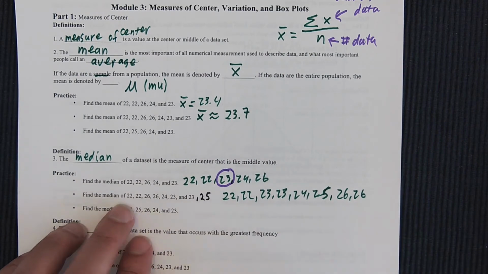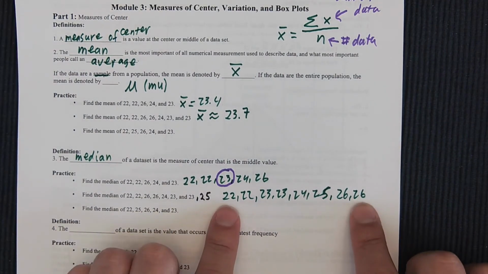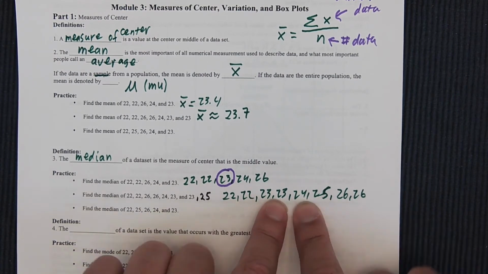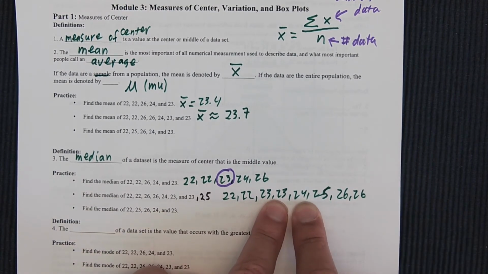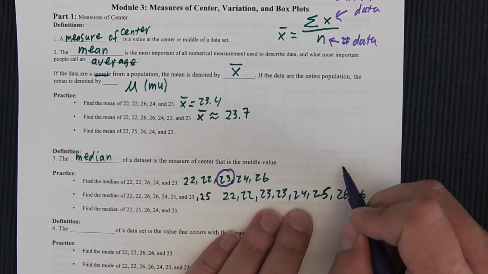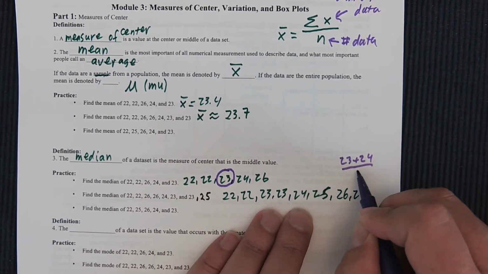Okay, so now we're going to find the middle number by doing this. I'm out here, I'm going to go to the middle, one more in, one more in. Now here's where it's a little bit different. I have two middle numbers in this case. That's okay. What I'm going to do is find the mean of these two. So I'm going to go 23 plus 24 divided by 2.